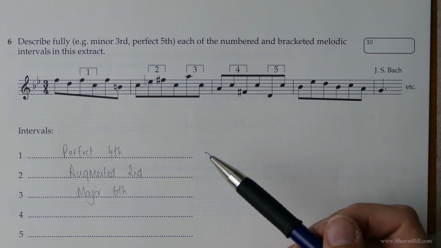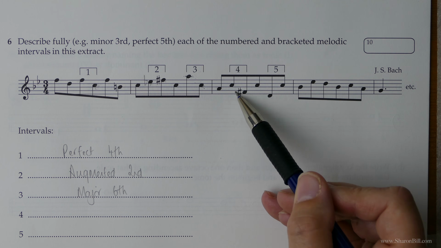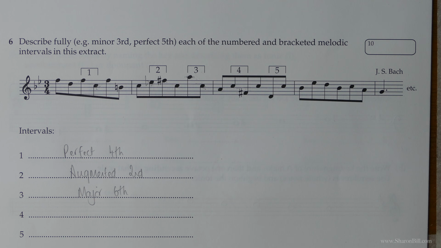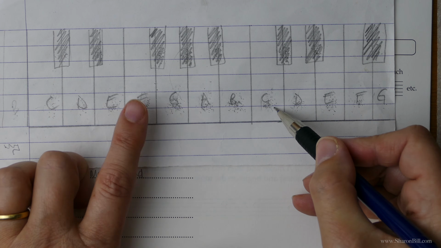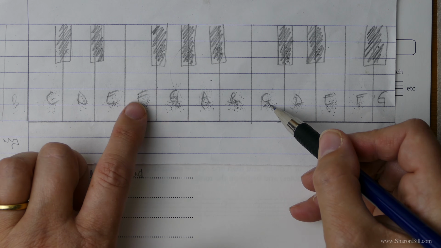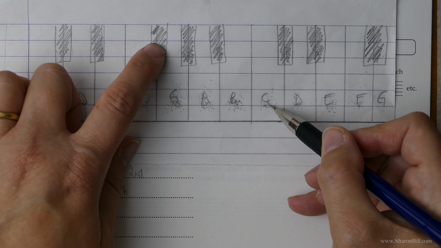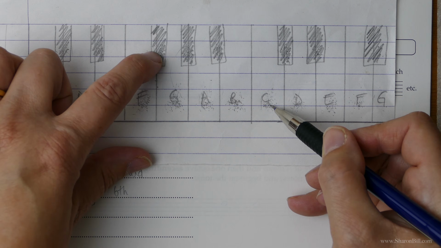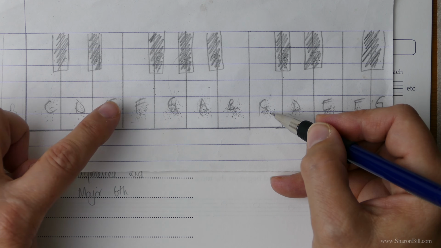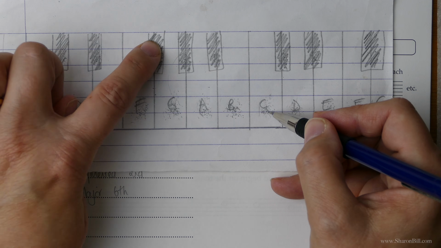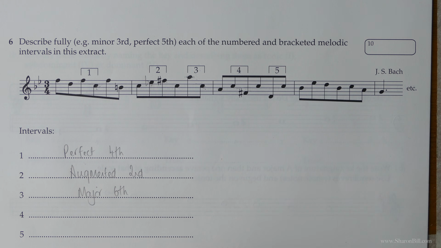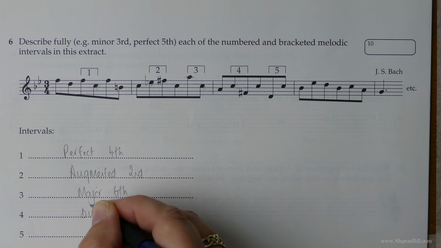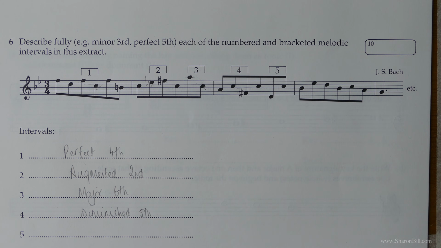Let's carry on. So number 4, here we've got a 1, 2, 3, 4, 5. It's a 5th, so that's half the marks. Now let's look at that. F to C would be a perfect 5th. However, we've raised the bottom note to an F sharp. So by raising that bottom note, we've made the interval smaller. We've diminished that interval. Remember, there's no major or minor in 5ths and 4ths. So we've diminished that interval. So that's a diminished 5th.